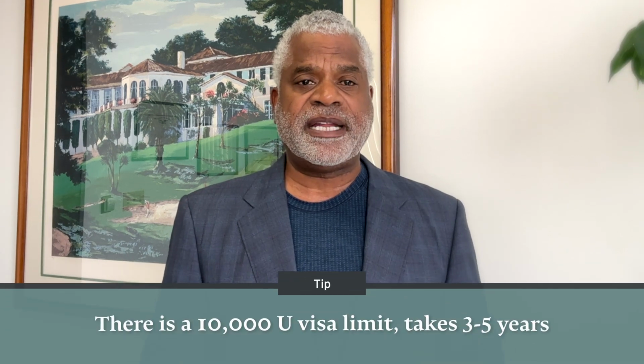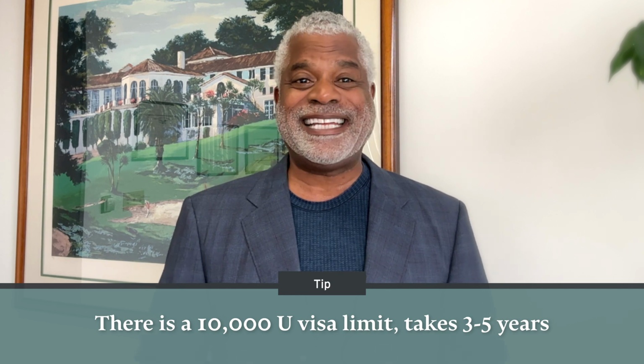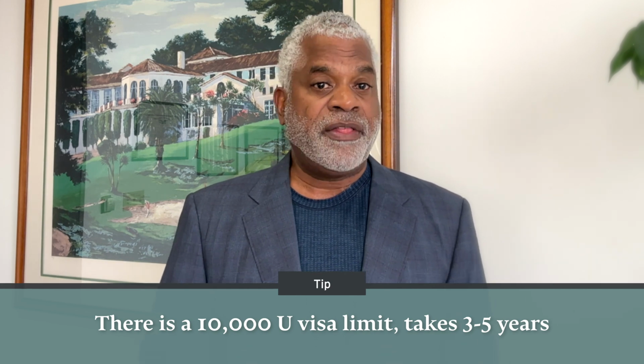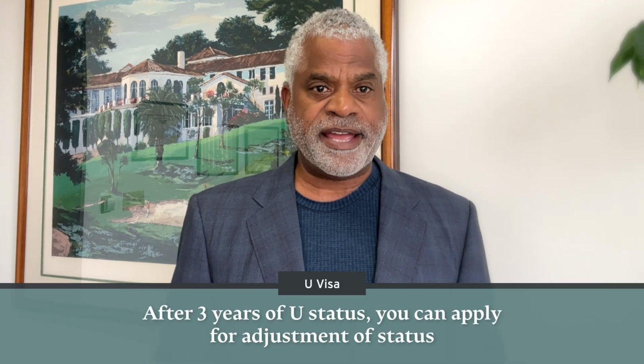All right, so timing, folks. There is a 10,000 limit of annual U visas that are issued. That's why it's taking so long to file. 3 to 5 years to get an approval. This is why, again, real important that you file both I-765 so that you can get the work authorization upon initial issuance of the prima facie deferred action status. Then you get the U approval, right?